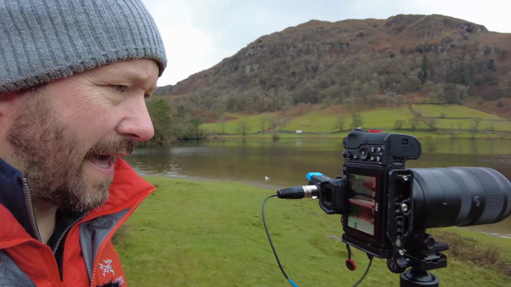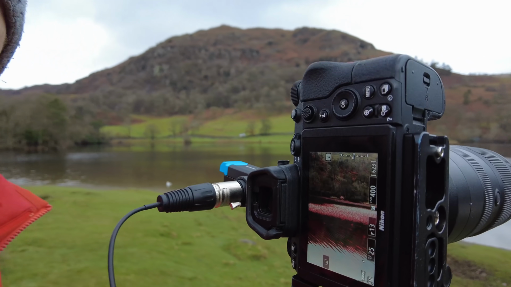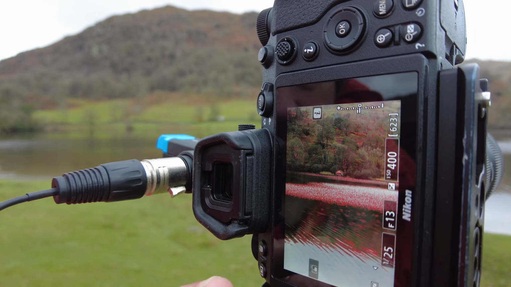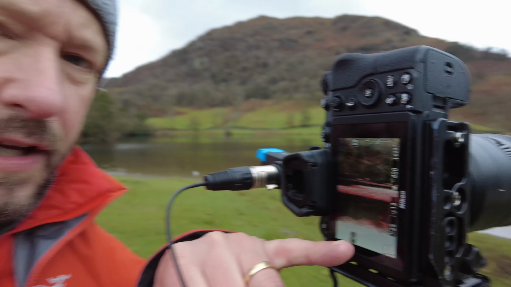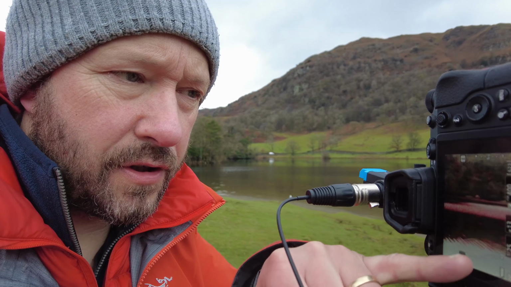Okay, so to get the right shutter speed, you can see that at the moment I've got 1/25 of a second. I think that's just about quick enough to get the water frozen that's moving at the bottom here.